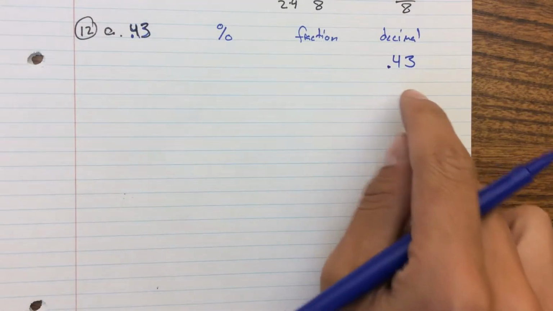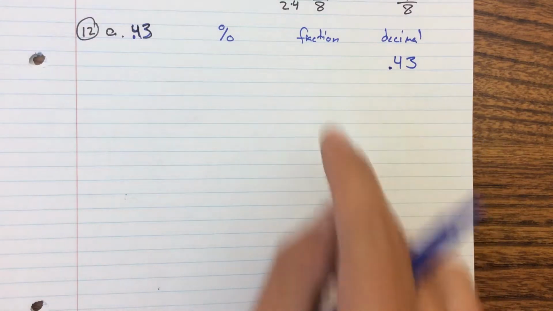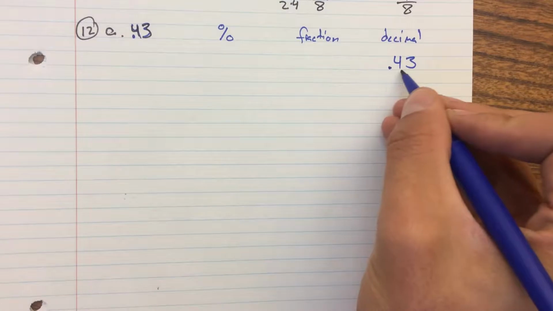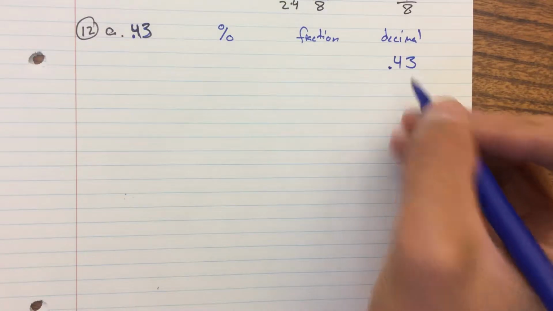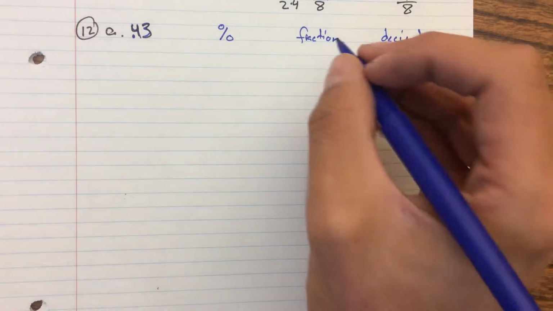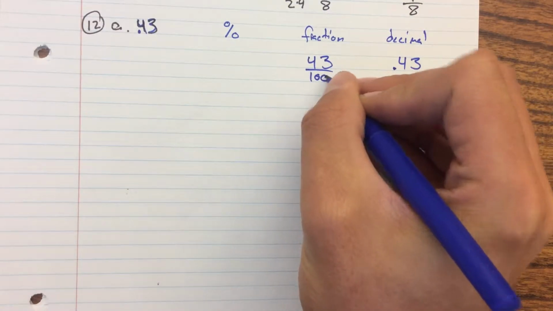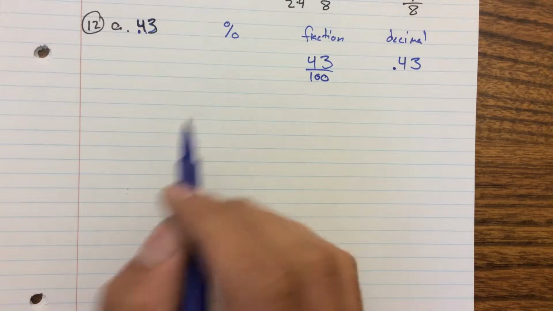We know that if we want to write a decimal as a fraction, we just say our decimal using place value. So the first place value is the tenths. The second is the hundredths, so that's 43 hundredths. So I'm going to write my fraction as 43 over 100. Don't know of a number that goes into both of those.